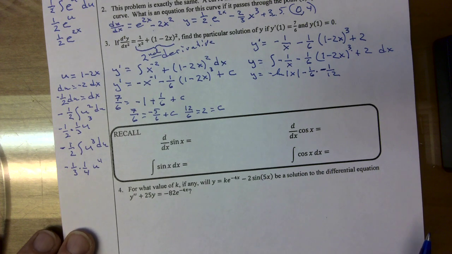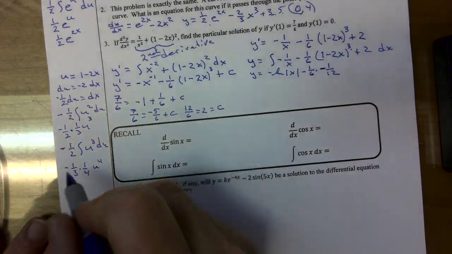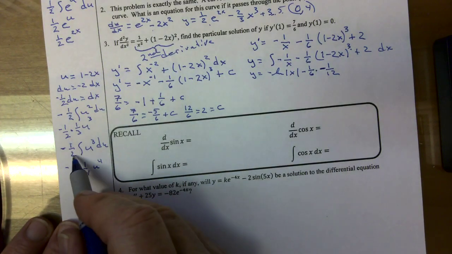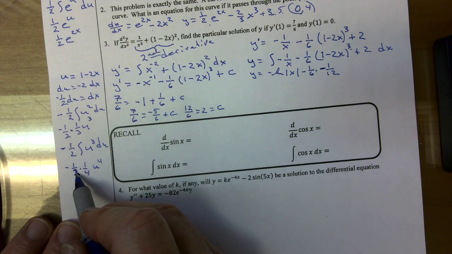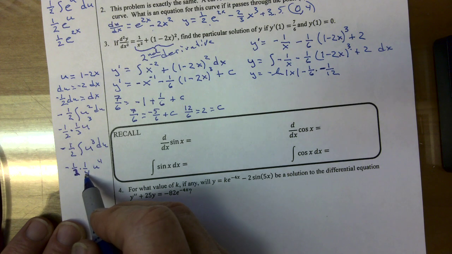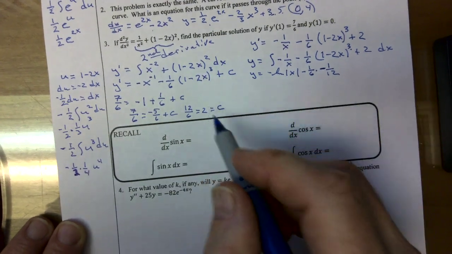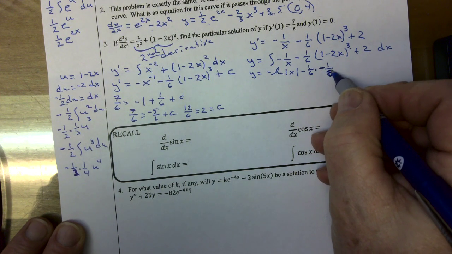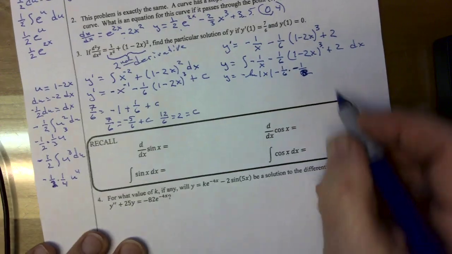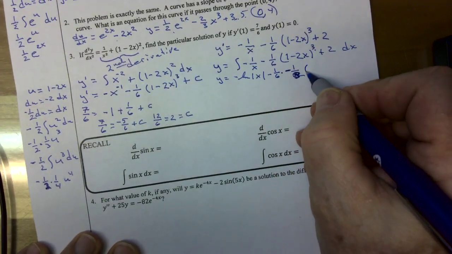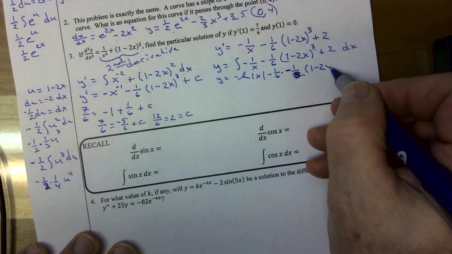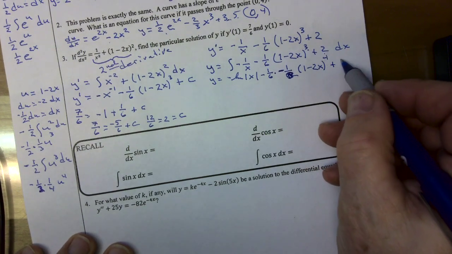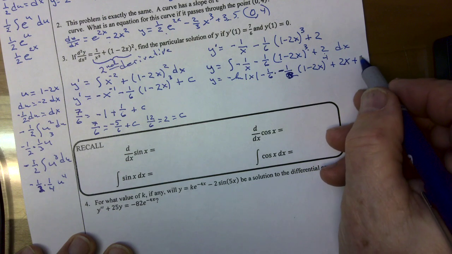Oh, I know what I did wrong. This is a 2. I made it a 3. It's a 2, not a 3. So this will be a negative 8 times. This will be an 8. That's where I made my mistake. Sorry about that. I'm sure you guys are seeing that too. Yeah, it's going to be an 8. So it's going to be (1 minus 2x) to the 4th. And then the antiderivative of 2 is 2x plus c.